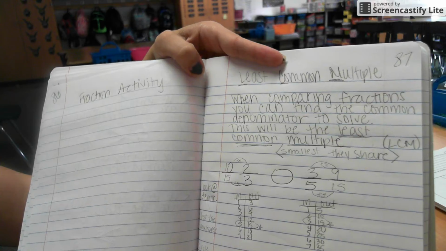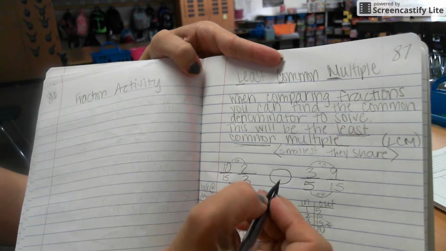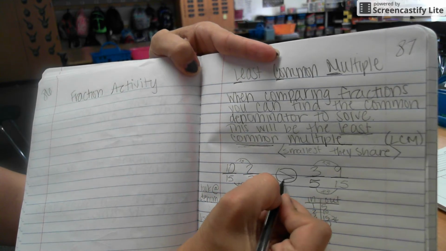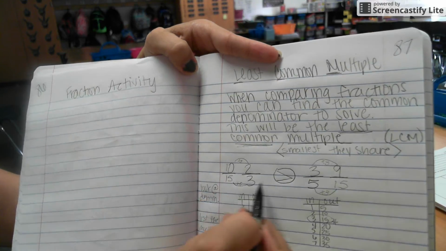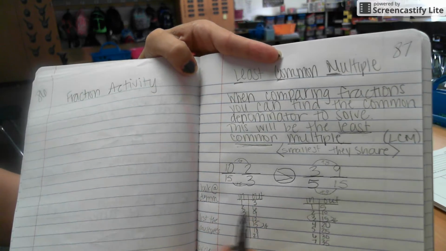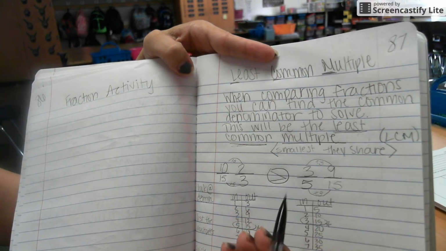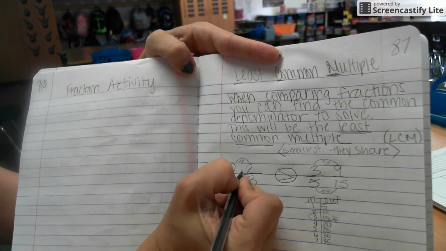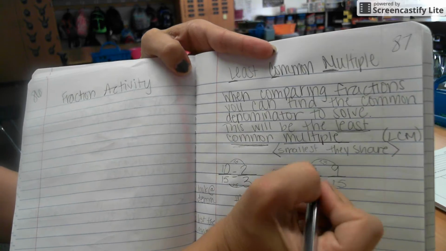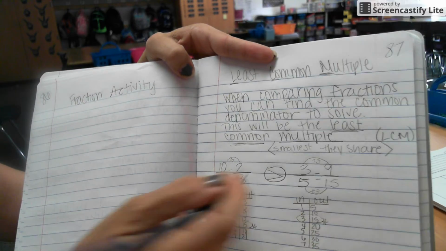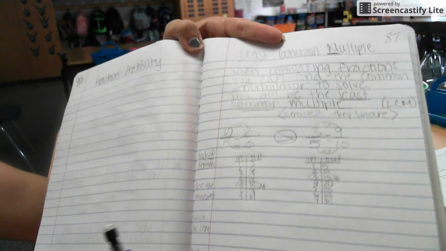Which is greater? 10 fifteenths. So this says 10 fifteenths is greater than 9 fifteenths, or 2/3 is greater than 3/5, because 10 fifteenths is equal to 2/3, and 3/5 is equal to 9/15.